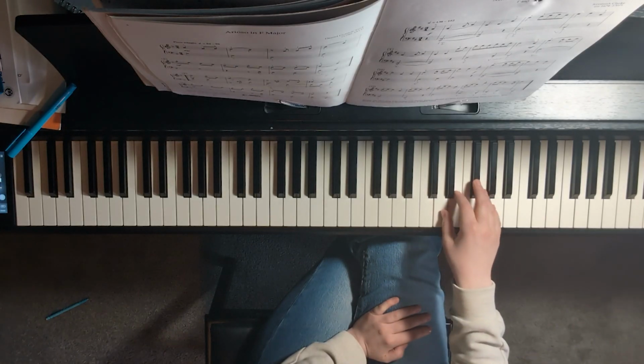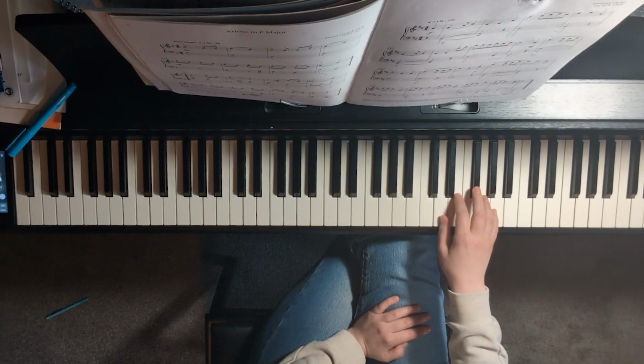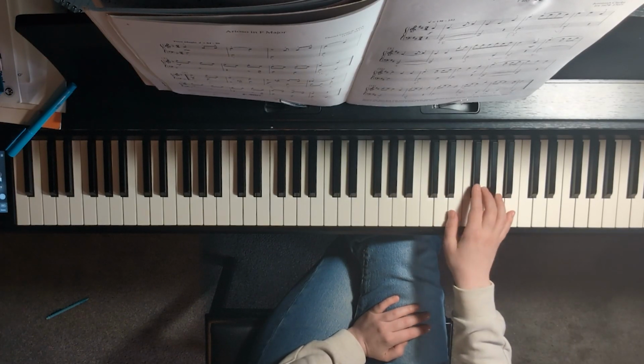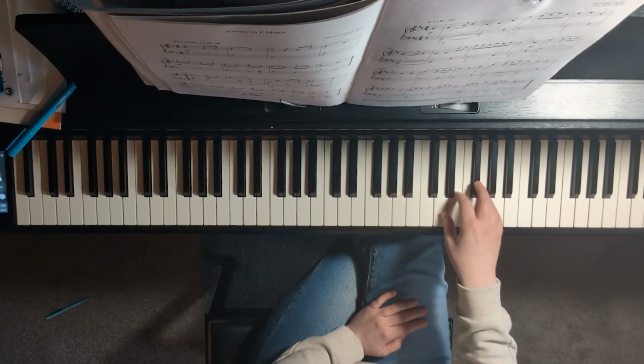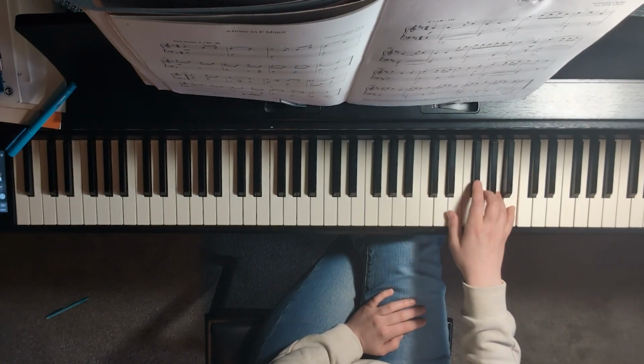Okay, so for this one, we started with eighth notes, 2 eighth notes, and then quarter, quarter. Now this is a longer excerpt, but the second half is the same. Eighth, eighth, quarter, quarter. So all together, 1 and 2, 3. 1 and 2, 3.